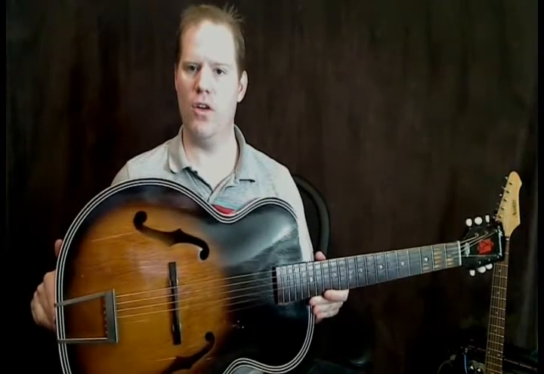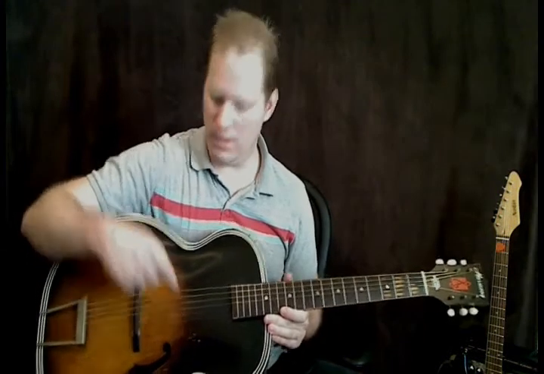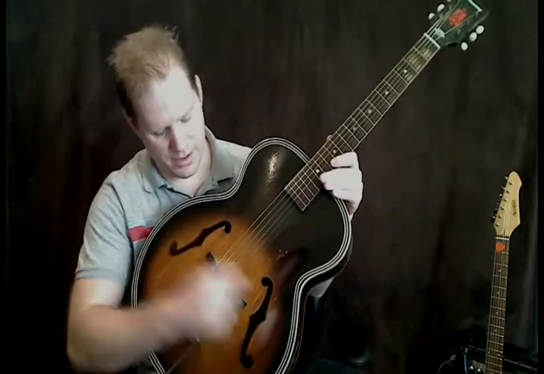Okay, and this one for the most part is the same. It looks a lot different, but most of the parts of this guitar are the same as my other acoustic. There's one glaring difference. That's the sound hole. I don't have a sound hole here in the middle. I have F holes here on the side.